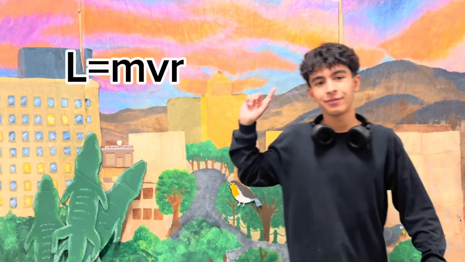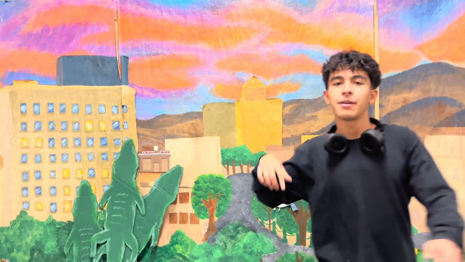The equation that represents angular momentum is this one, where L is angular momentum, M is the mass of the object, V represents the velocity of the object, and R represents the radius or distance from the axis of rotation. Planets follow these rules and keep orbiting the sun because of conservation of angular momentum.